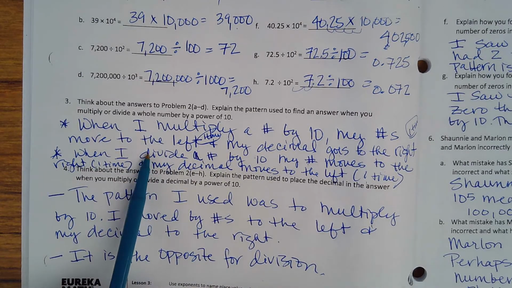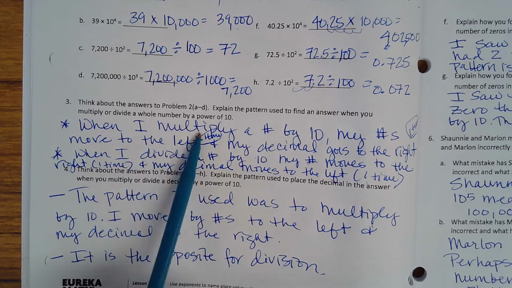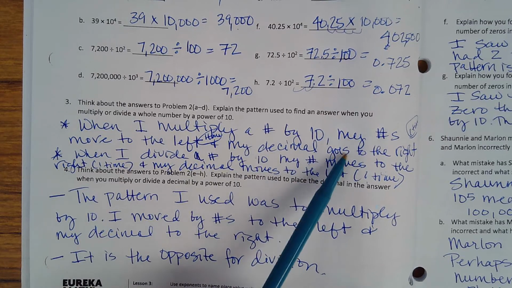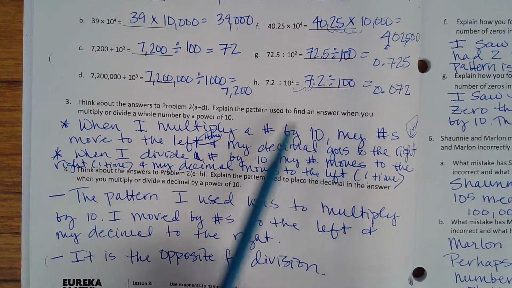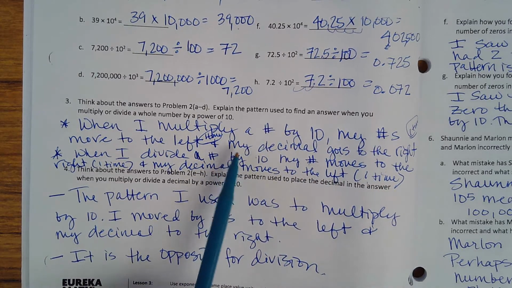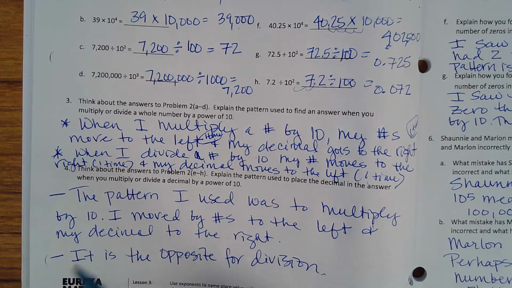This you absolutely need to memorize. You have to understand when you multiply by 10, 100, or 1,000, how many times it moves, and what direction everything moves. That will be on the quiz on Friday.